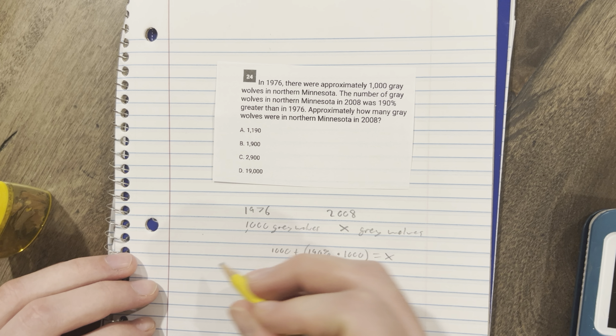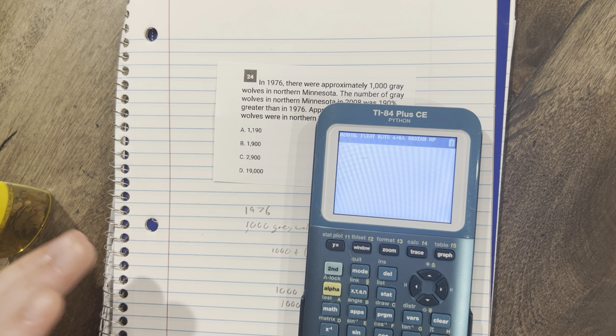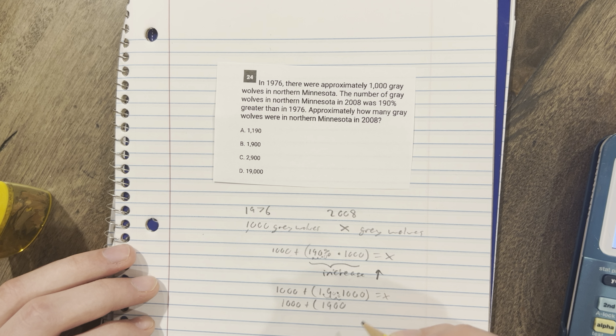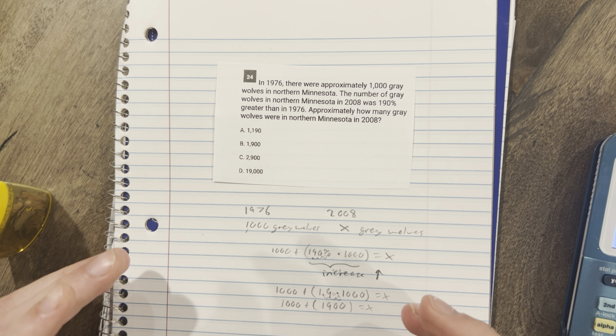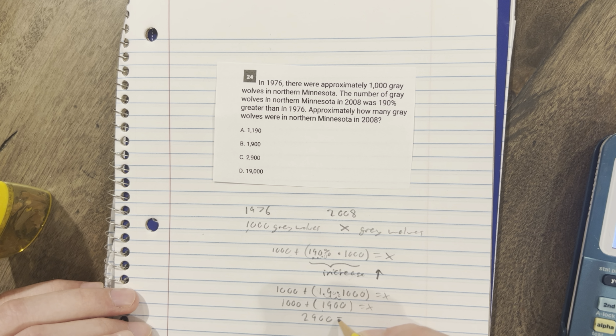Then we have PEMDAS. Remember, our parentheses are first. So we don't add this 1.9, we do inside the parentheses first, which is multiplication. So we have 1,000 plus 1.9 times 1,000. If you really can't do that without a calculator, you can, but really all you have to do is just move the decimal place over 3 times because we have 3 zeros, right? So 1, 2, 3, you need to add 2 zeros. We have 1,900 equals X. And then 1,000 plus 1,900, again, you can use a calculator, it's a calculator section. You really shouldn't need to because these are zeros, right? So you just add the 1 and the 1 because they match up. So you have 2,900 equals X.